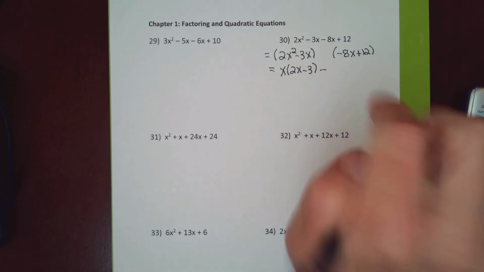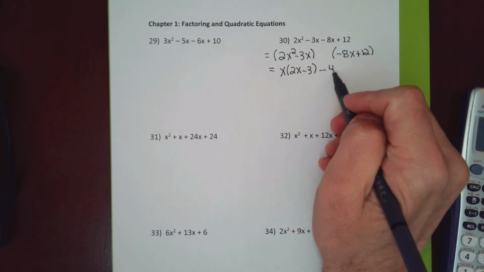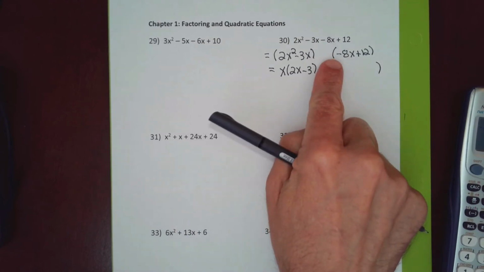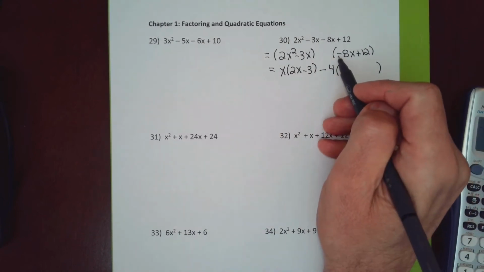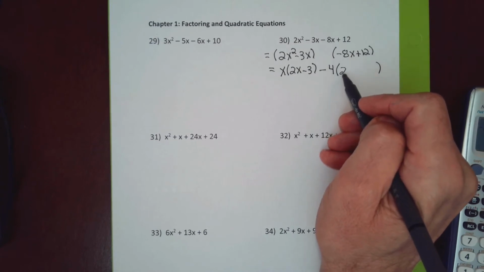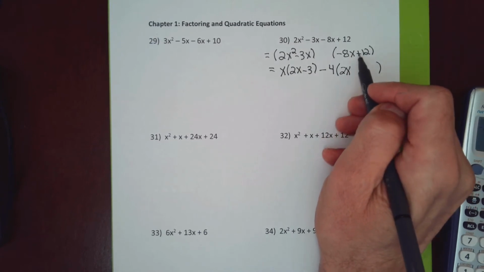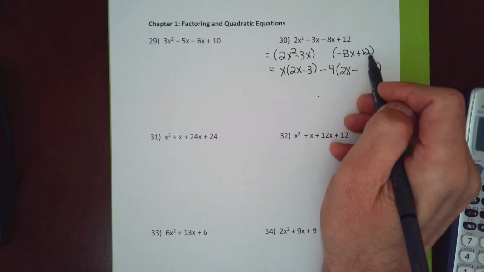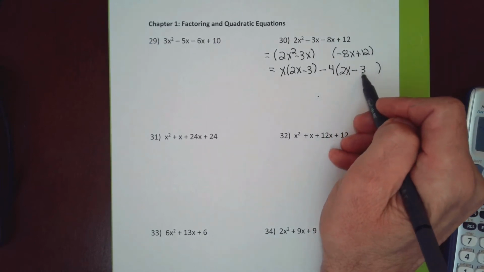I can factor out a 4 because 4 is the biggest number that goes evenly into 8 and 12. I factored out a negative, so I'll change the sign. That negative goes to positive. I factored out a 4, so I'll divide that 8 by 4 and get a 2. I'll leave the x. This positive is going to flip to negative because I factored out a negative. This 12 I'm going to divide by 4 and make a 3.